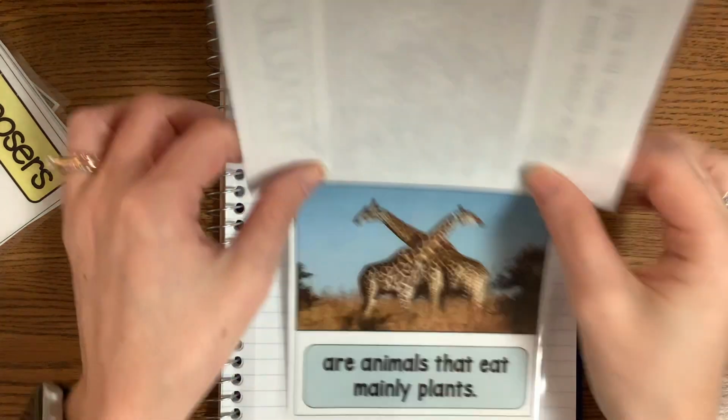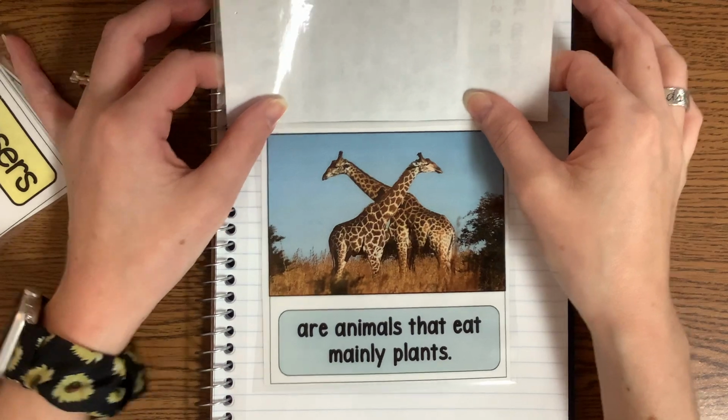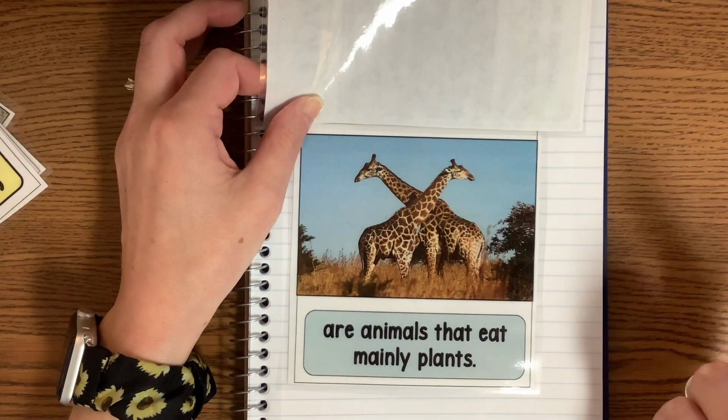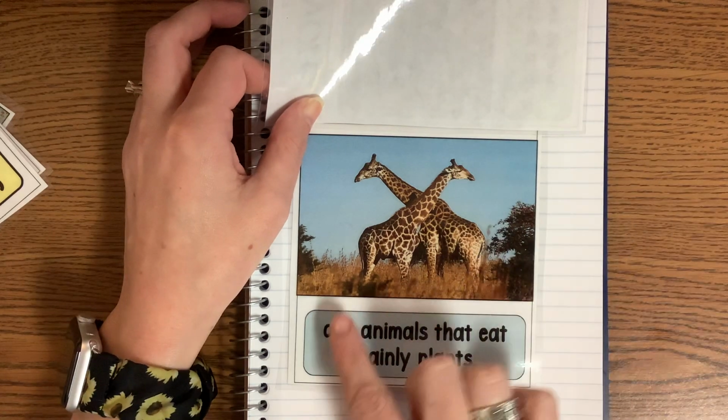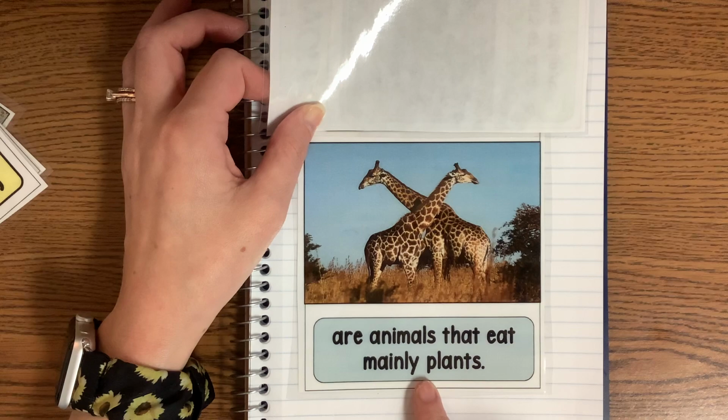So the first thing we're going to do is just a review from last year. So you should already know these, but we're going to take notes about them anyway, just to remind our brains. So the first organism that we're going to talk about are animals that eat mainly plants. Do you remember what that's called? So these are giraffes. They eat leaves, right? Or other plants. So animals that eat mainly plants. Do you remember what it's called?